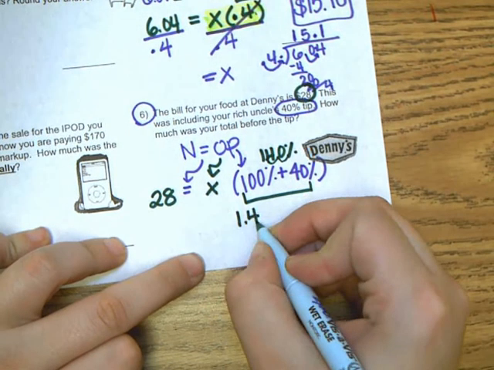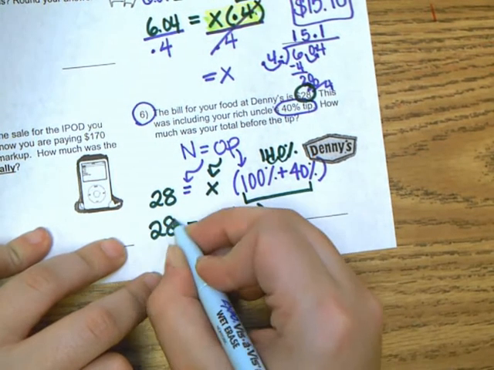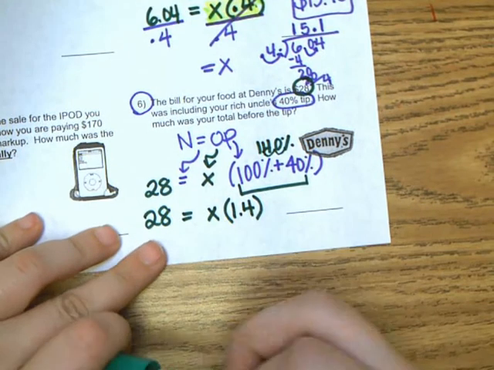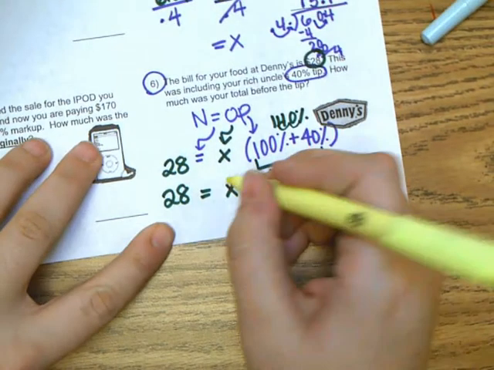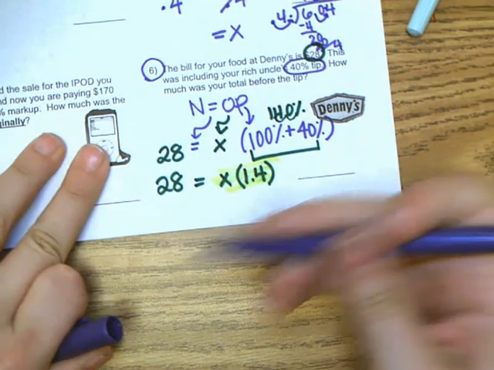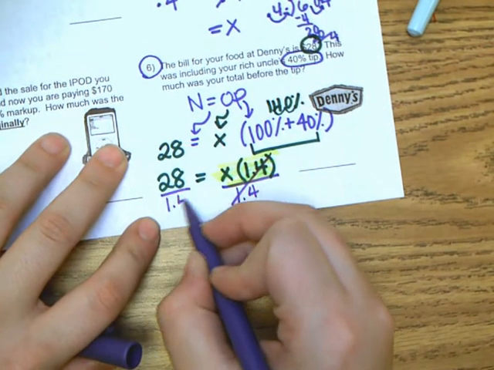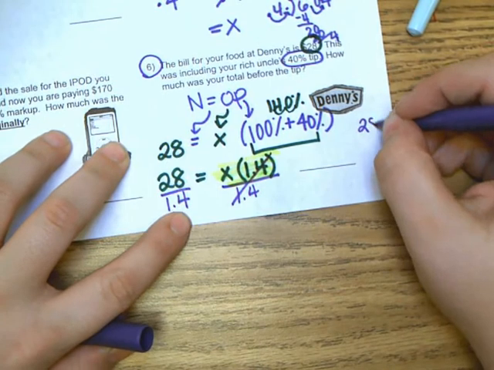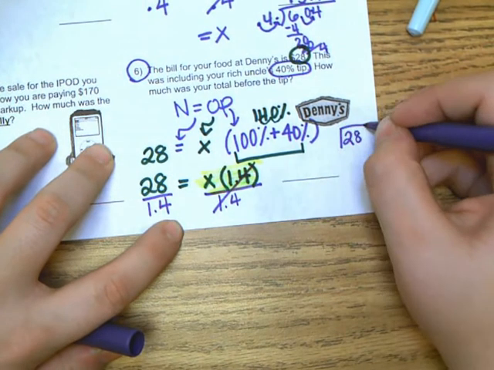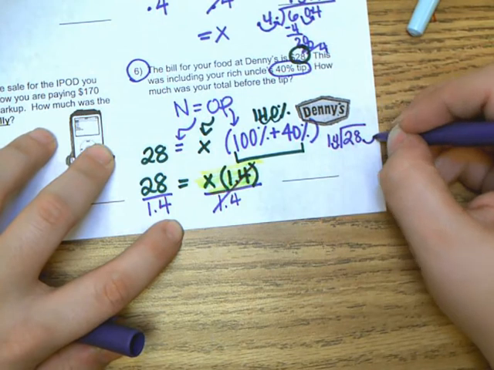100% plus 40% is 140%, but as a decimal is 1.4. And remember, you could write this as 1.4x if you'd like. And to get the variable all by itself, we need to divide by 1.4.